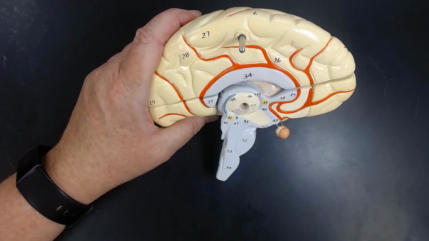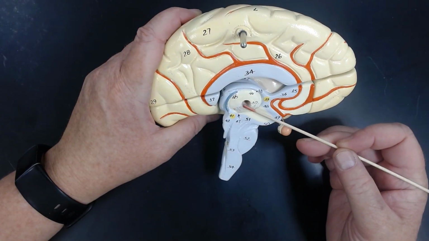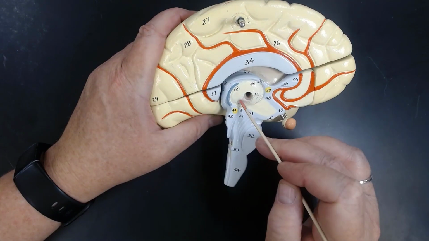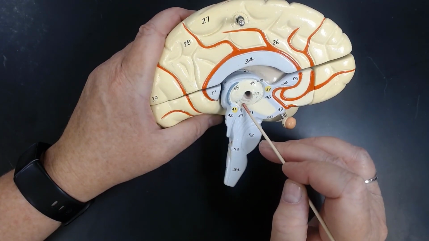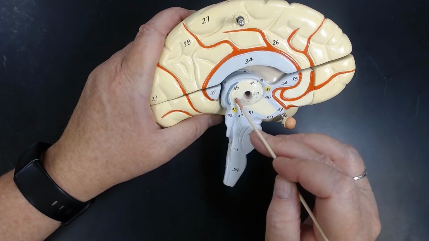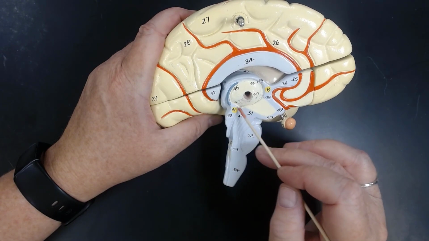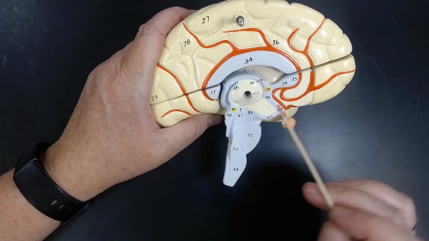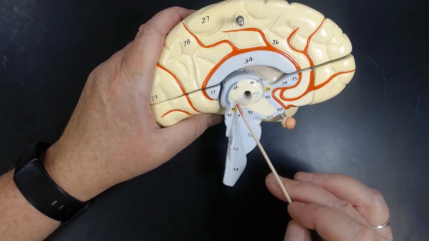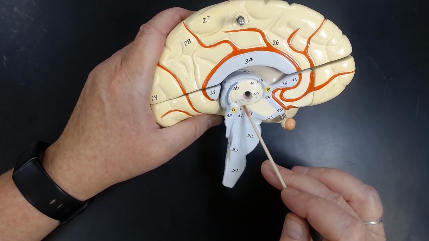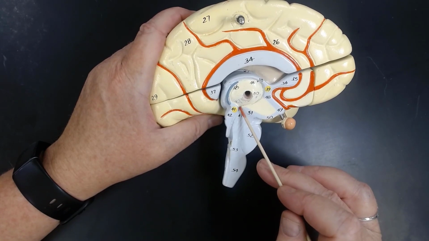This is the location of the pineal gland, sometimes called the pineal body. The function of this area is when we are exposed to darkness, this area will begin to secrete melatonin to allow us to sleep. This is one of the reasons why they say to stay away from blue light within an hour before you're trying to go to sleep, because blue light can activate this area and cause this not to secrete melatonin, making it more difficult to fall asleep. So the pineal gland is in charge of your sleep-wake cycle by secreting the hormone melatonin.